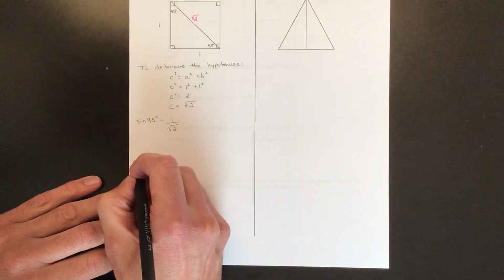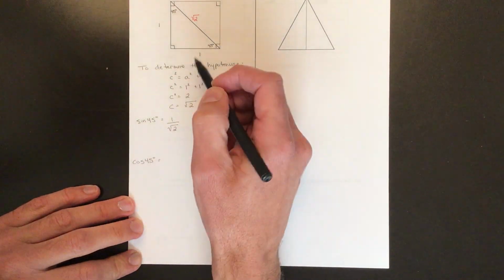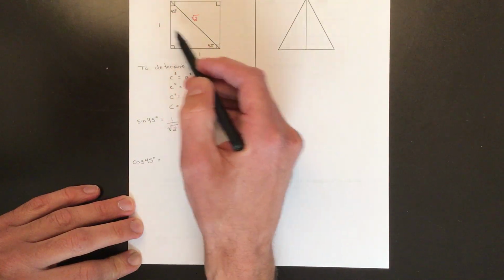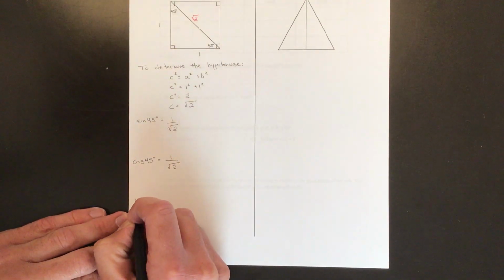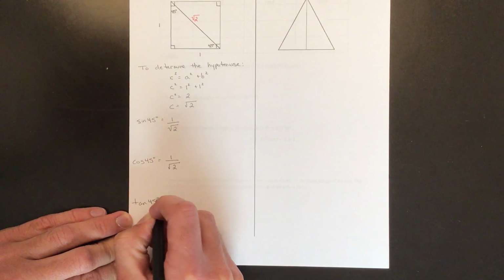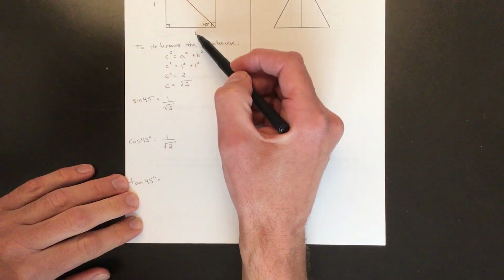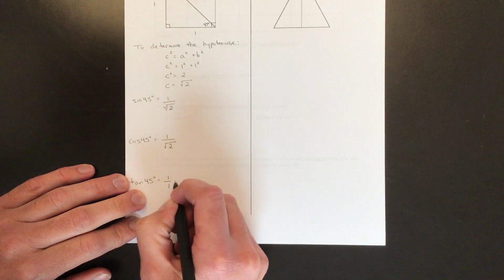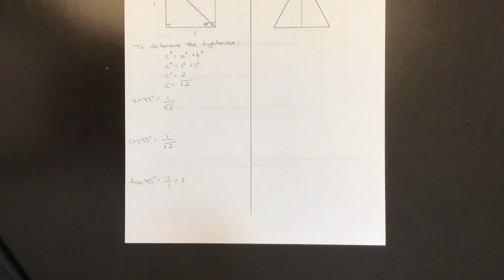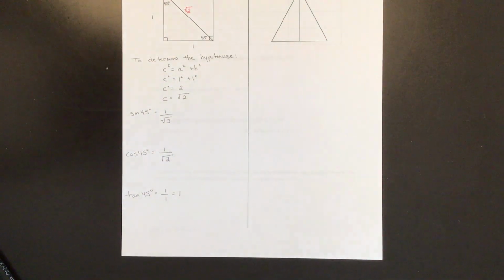If we look at cos 45, adjacent, again the same for each of them, over hypotenuse, so 1 over root 2. And then we have tan 45, opposite over adjacent, 1 over 1, which ends up being 1. Now, one thing, we go back to sine and cos 45. We have that root 2 on the bottom.